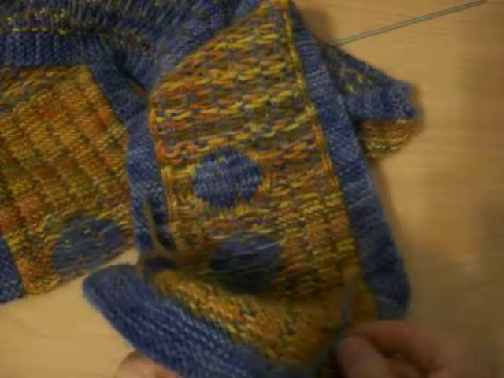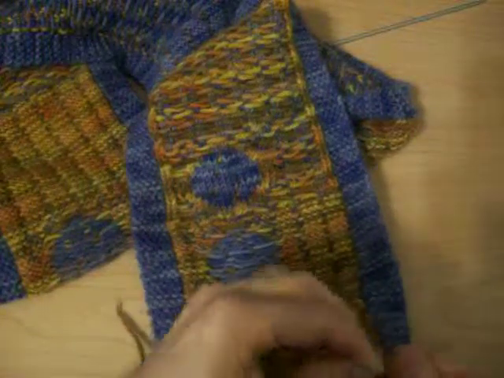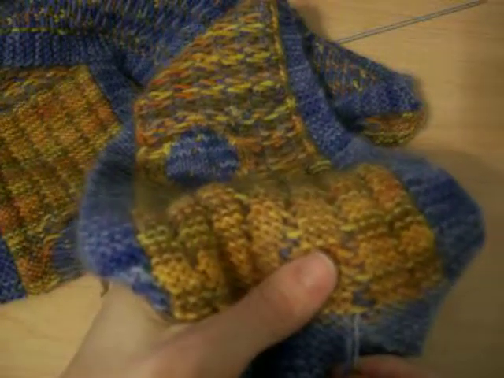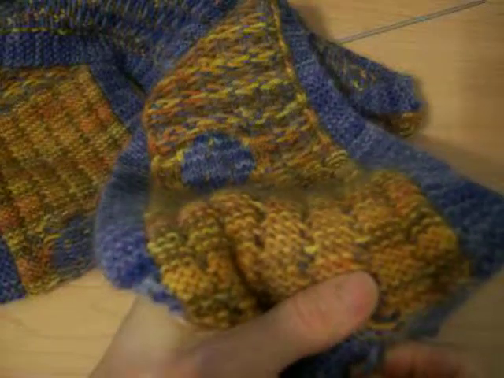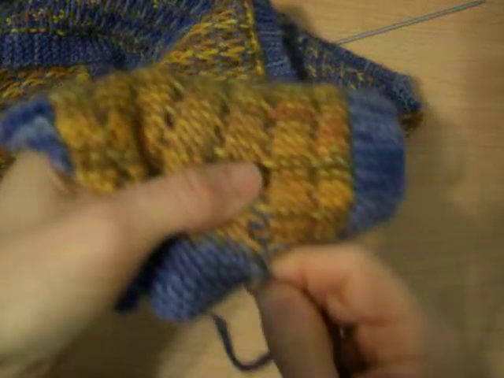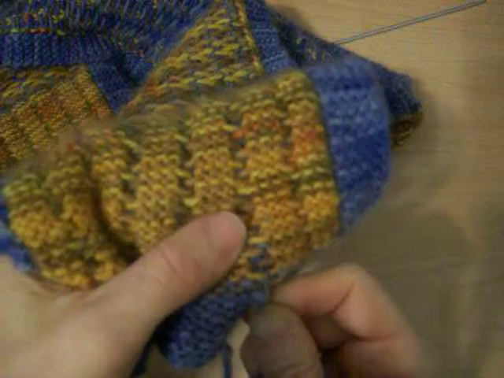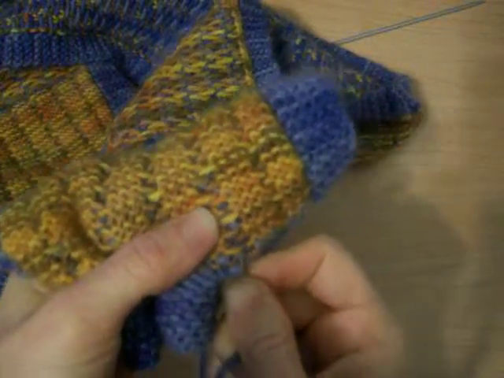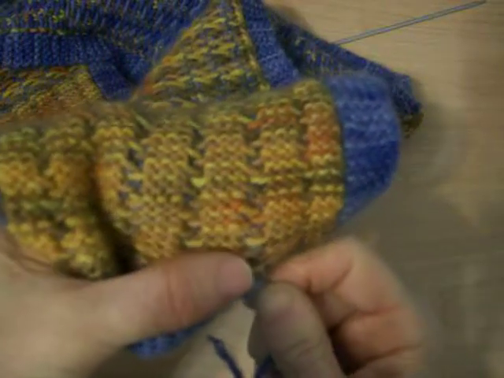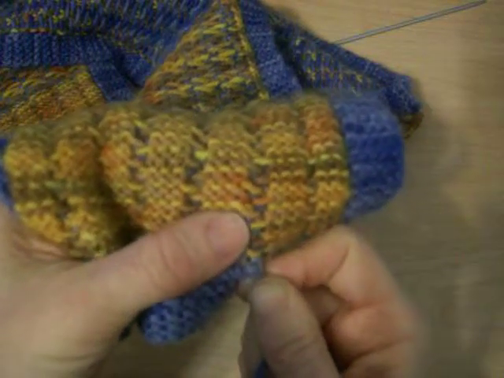And then when I get up here, I can go under these floats. Through a stitch, but under the float, through a stitch and under the float. Through a stitch and under the float.